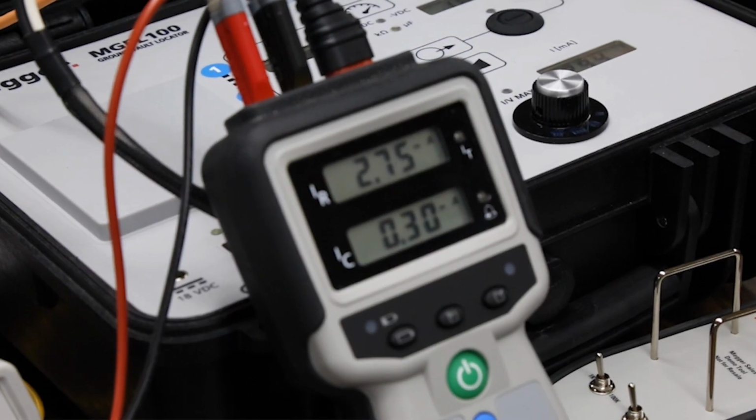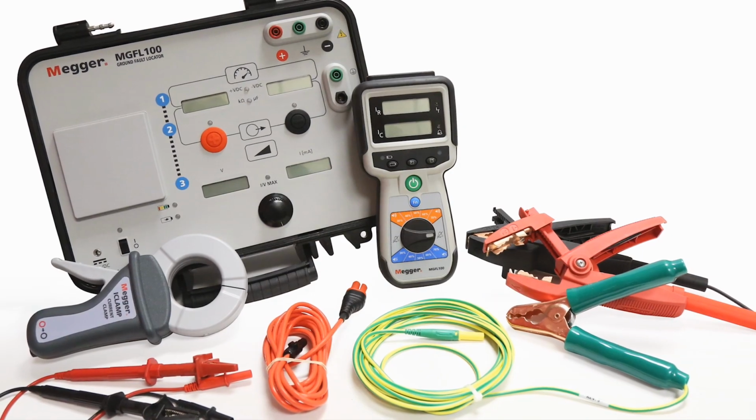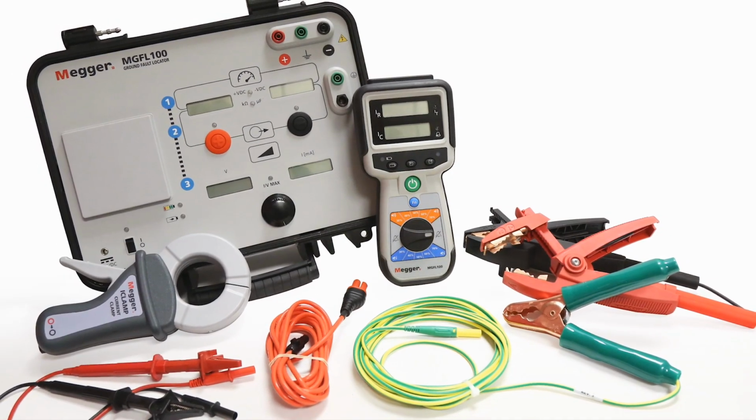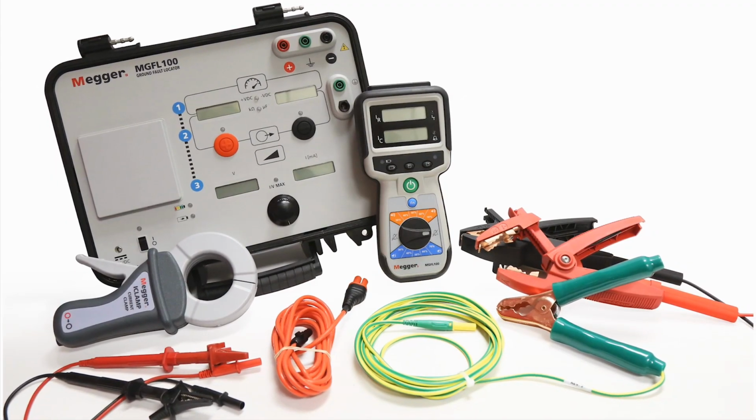The low frequency operation of the MGFL100 allows the unit to operate under this noise floor. The MGFL100 also provides a means to cancel out any low frequency system noise that may exist. This greatly simplifies the process of ground fault location.